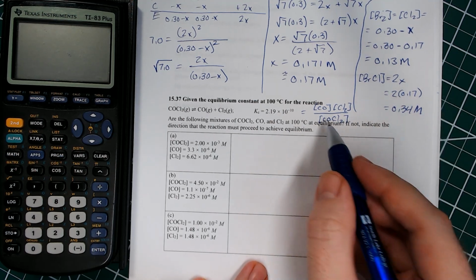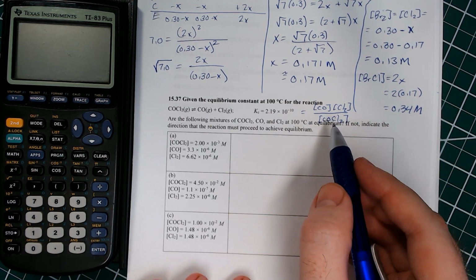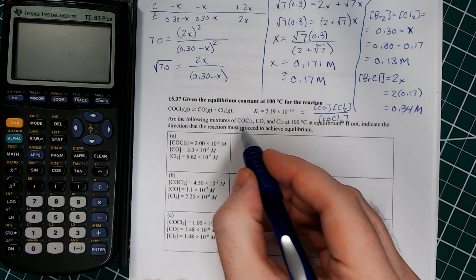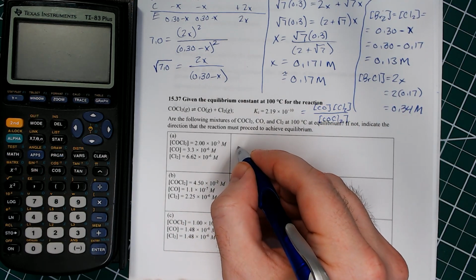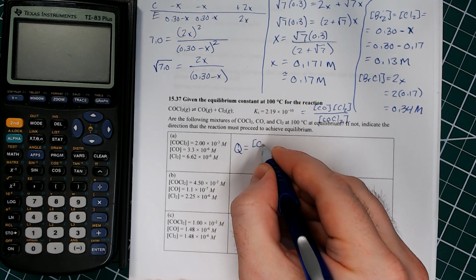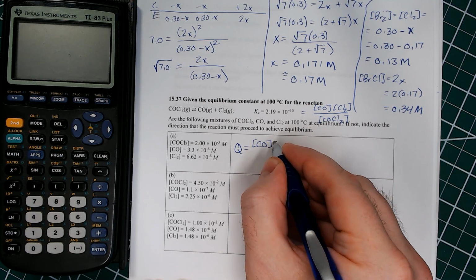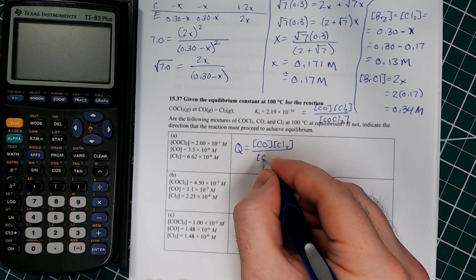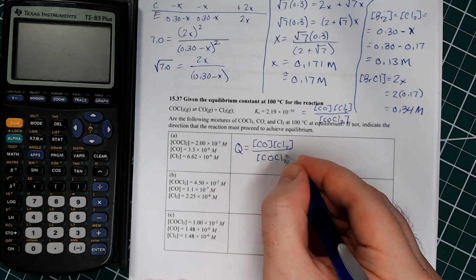So we've got that expression. What we're going to do is take these values and put them into that expression, but in terms of Q. So Q, again, I will rewrite it: the concentration of CO times the concentration of Cl2 divided by the concentration of COCl2.